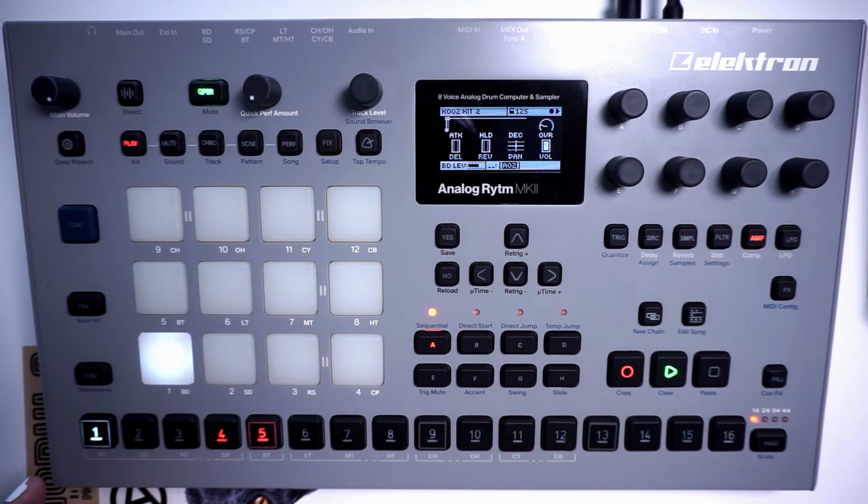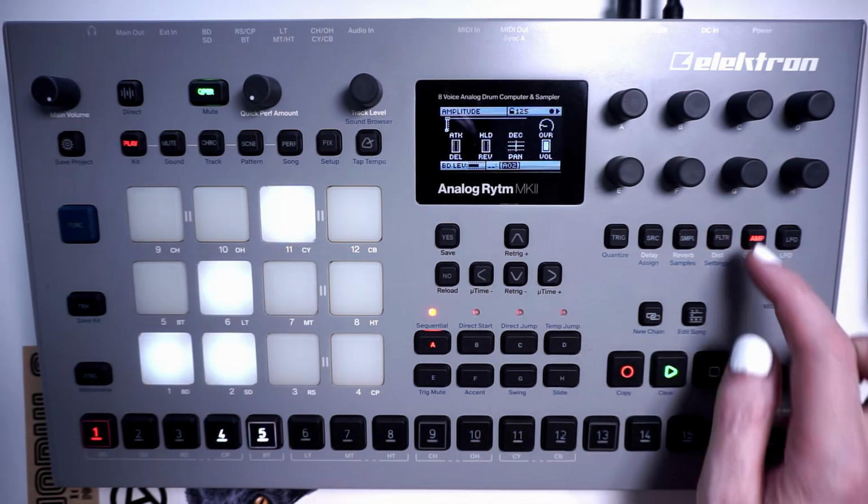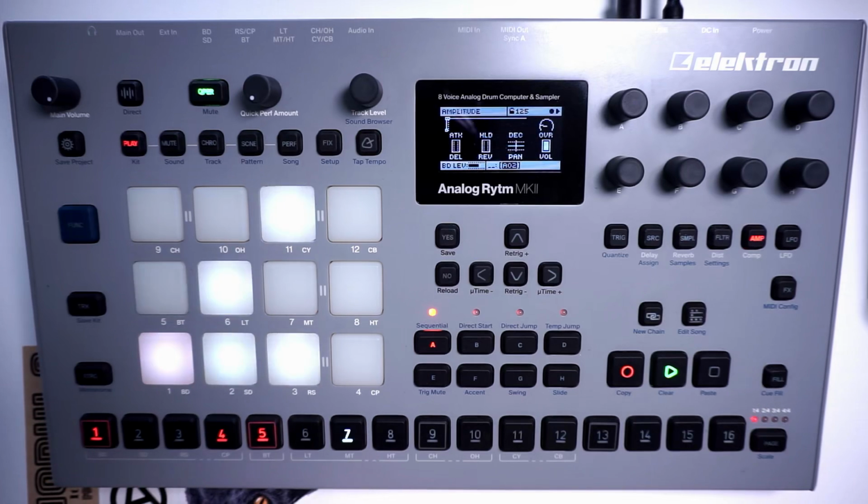I just love the way it depends on how your envelopes are set. Obviously, I've got them set kind of funky, so they do this weird stuff. But you don't know where the sound is. It's worth mentioning as well.